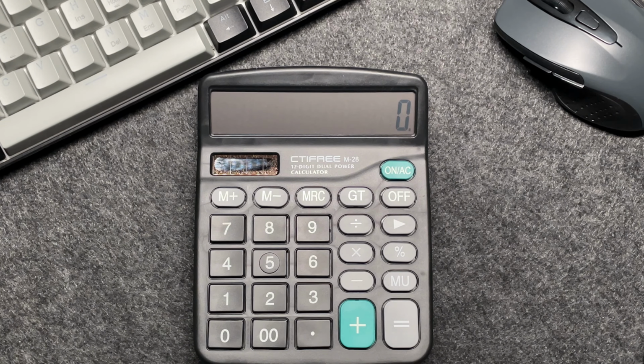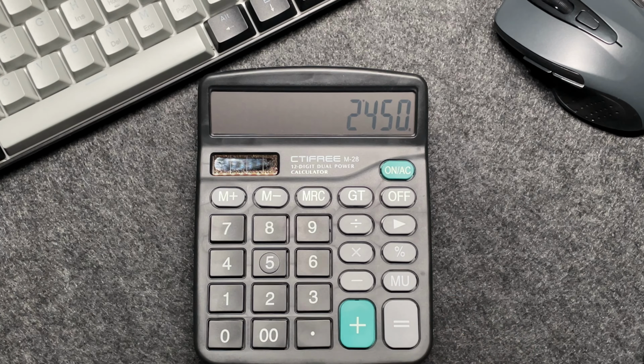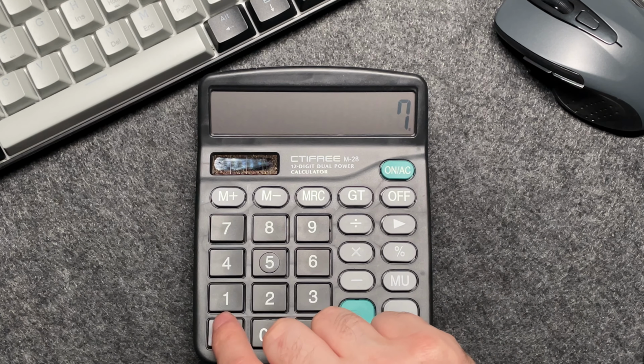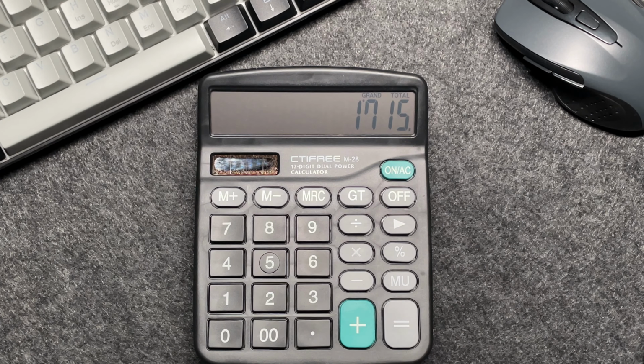Imagine you have an item this time priced at $2,450. So let's enter that into our calculator, 2,450. Press the multiply button and we multiply by 70. And then we press the percentage button. So after a 30% off, the final price comes in to be $1,715. This quick method saves you time and ensures accuracy.